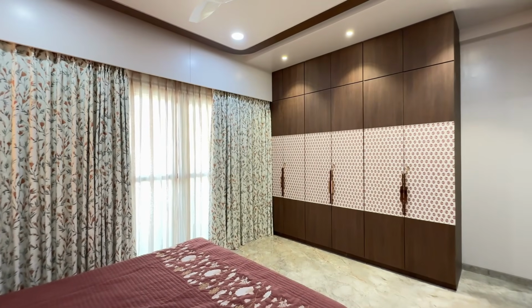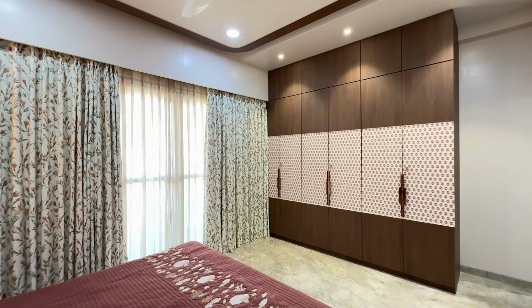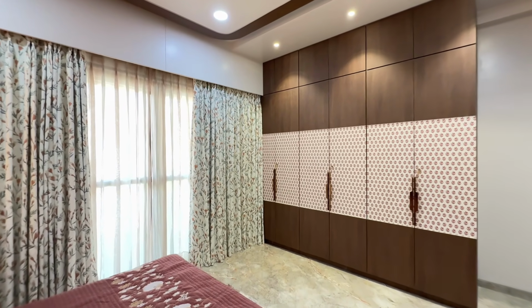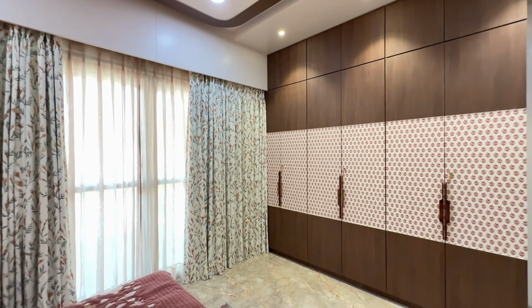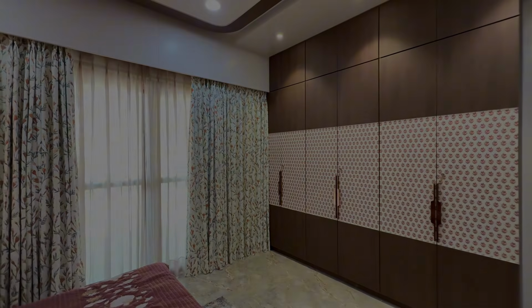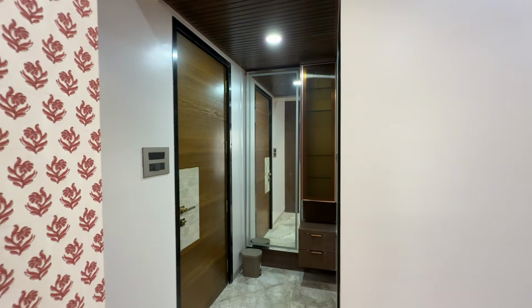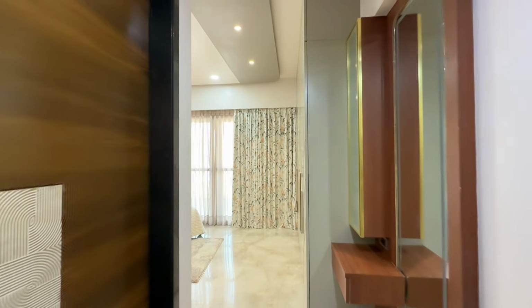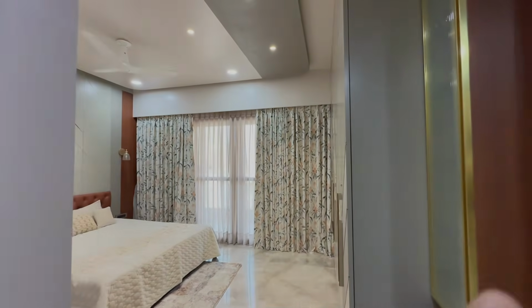I'm mentioning the area so that we can understand the space that I've given in the bedroom, with a bed, circulation space, and a wardrobe that is approximately 12 running feet. So you have 3 wardrobes and a small dressing at the entrance. The entry to the bedroom is through a lobby space, so that privacy is maintained in the bedroom.